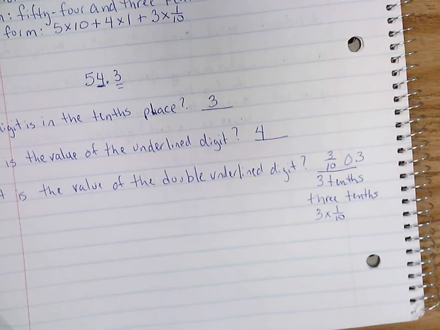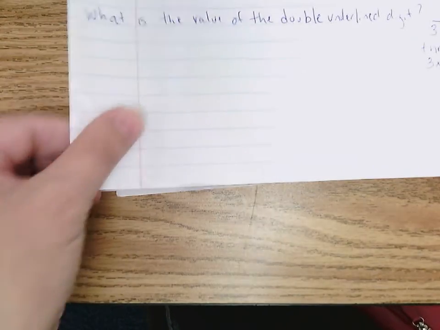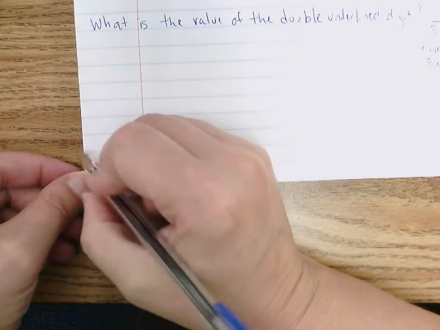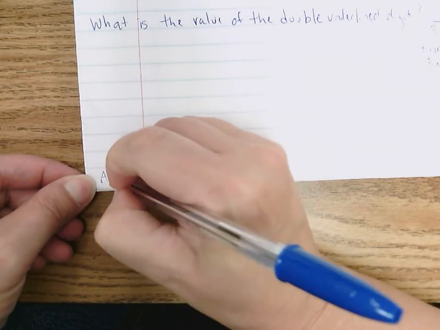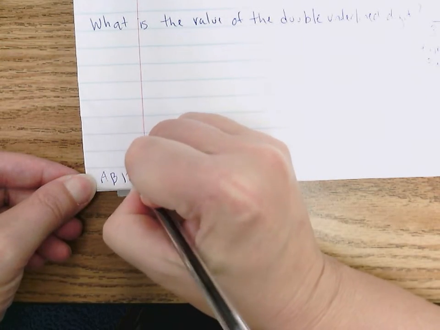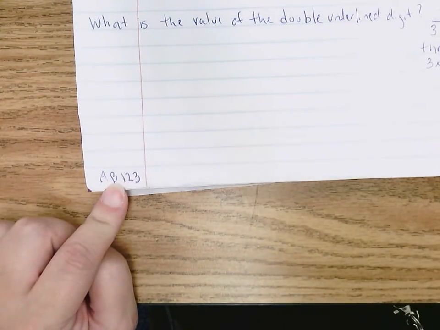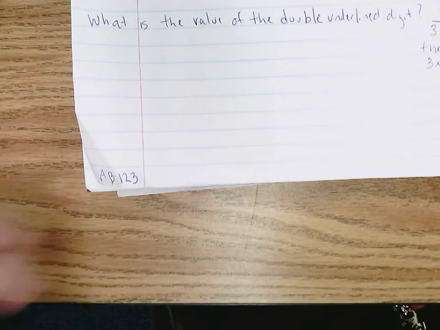Okay, so that's it for this video. However, in the bottom corner of your notebook, I want you to write a secret code. It is going to be A, B, 1, 2, 3. That's going to be your code to tell me that you watched the video and that I can give you points for this.